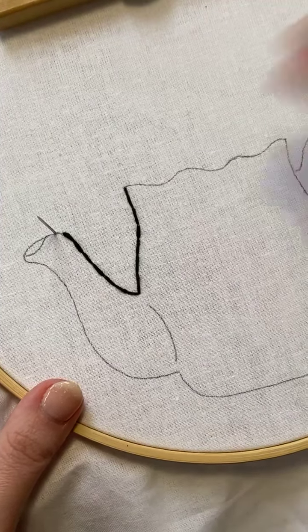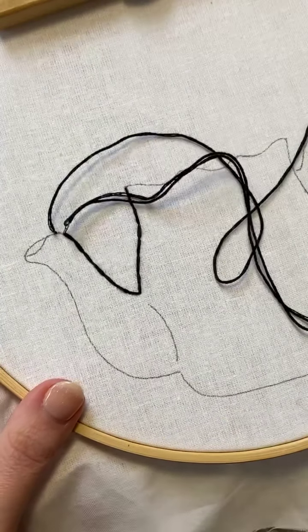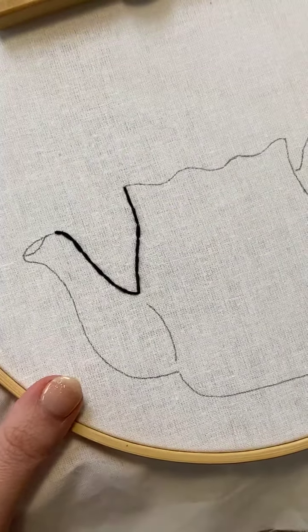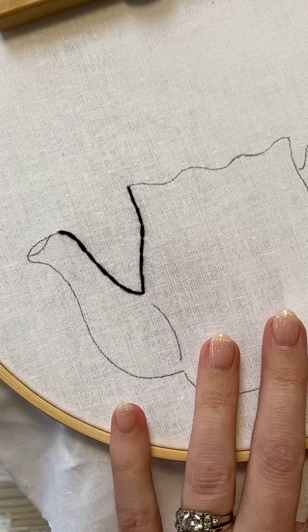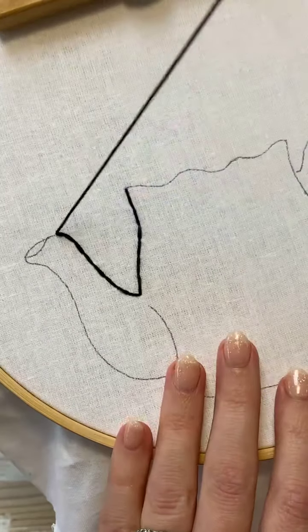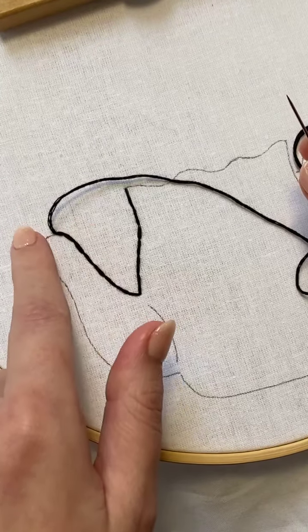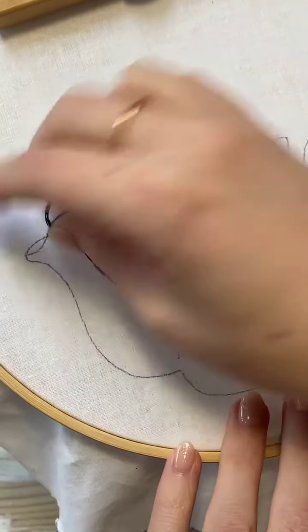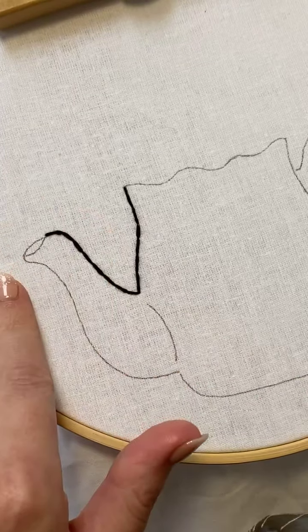I do like starting with backstitch though because it's a very easy stitch and it's super versatile. So if you ever feel like, I don't know about this stitch, Tori, you can always sub it with a kind of backstitch. Now when you go up towards the curves, you want to make your stitches a little bit smaller, just to make sure that it's nice and smooth.